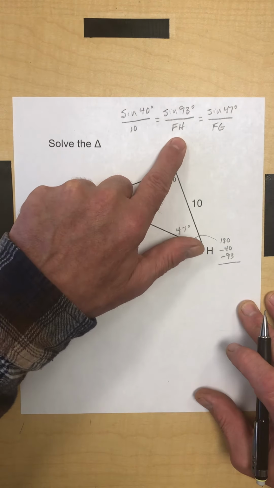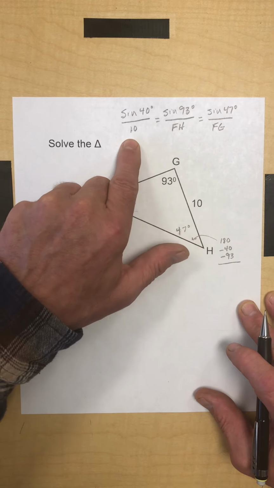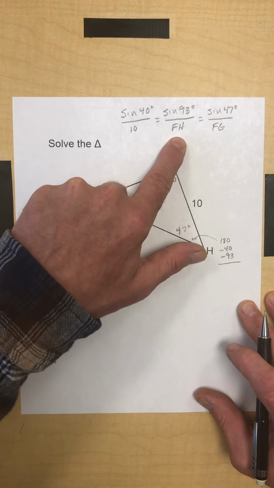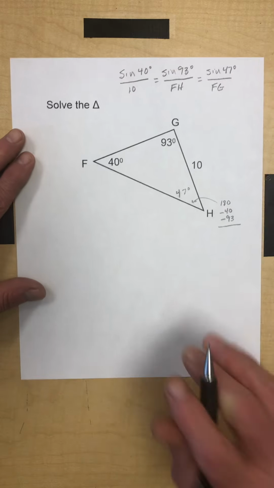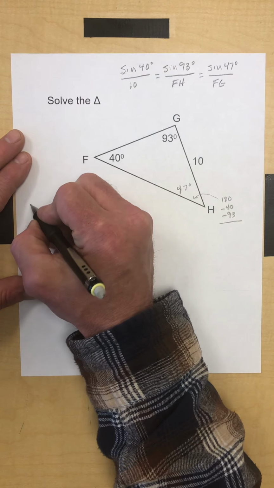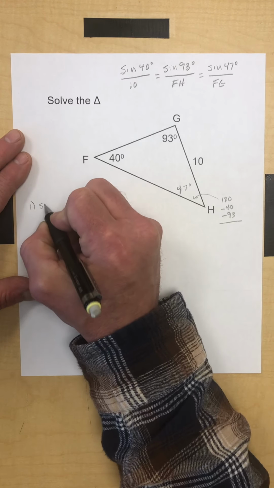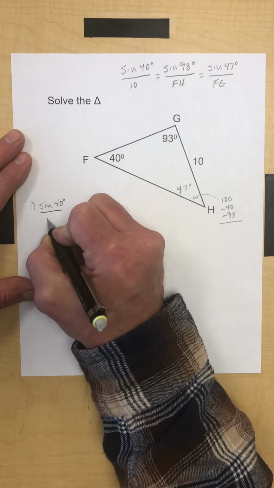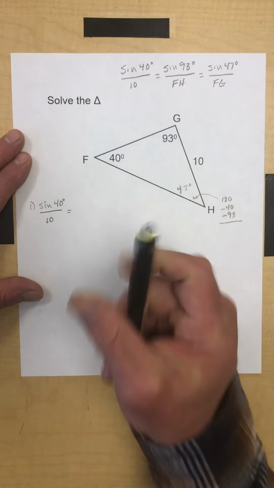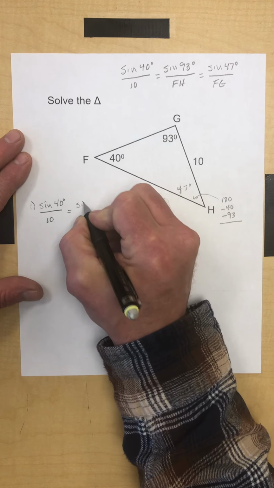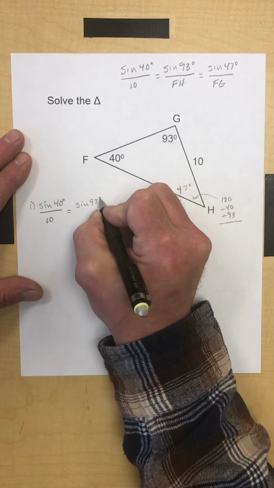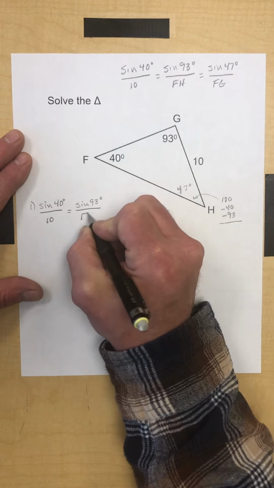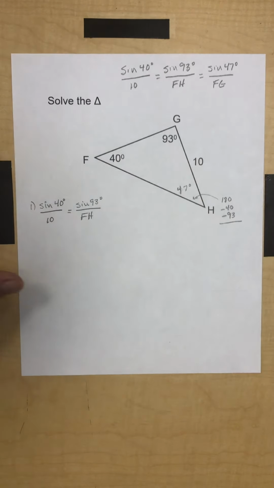So I'm going to go after FH first. If I set this ratio equal to that ratio, I have a proportion. So I say the sine of 40 degrees over 10 is equal to the sine of 93 degrees over my FH. And then we just take the cross products like we would to solve any proportion.